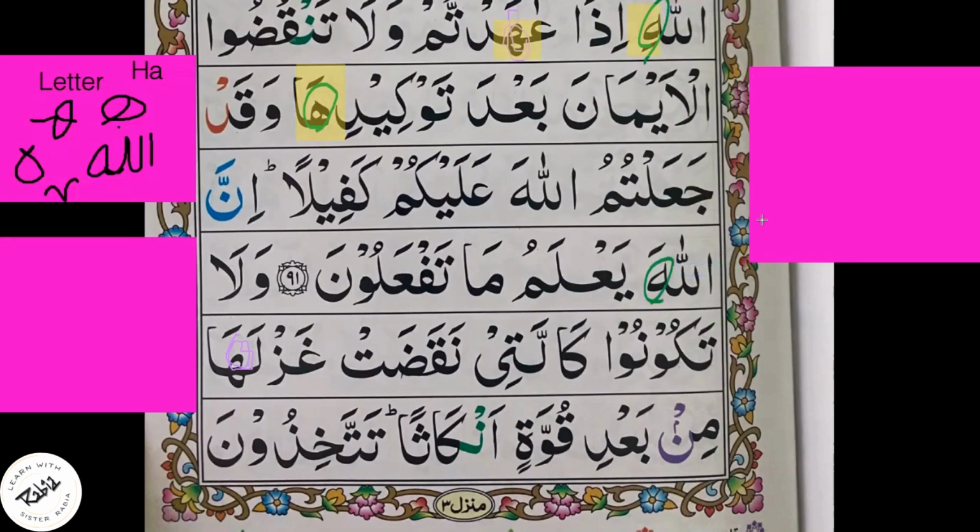Hey, in the third line, there is also Allah written. Then the fourth line, good. So now we know if you see Allah written, that means the ha you already know. One of the ha's is already the ha at the end. Whenever it's at the end, it comes like that.